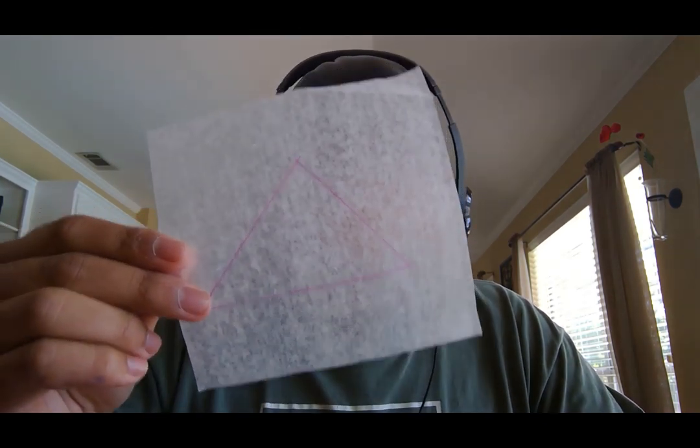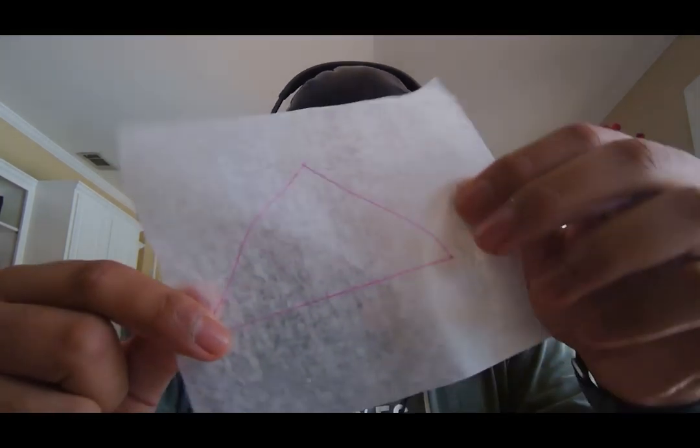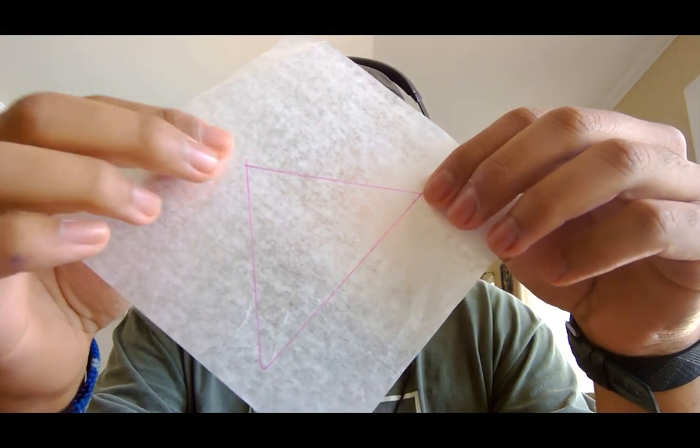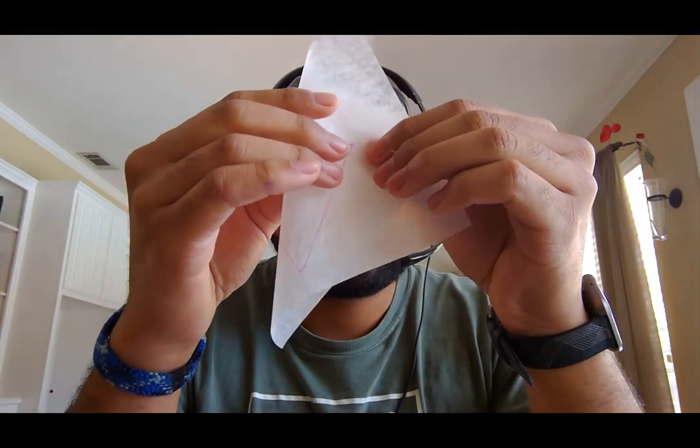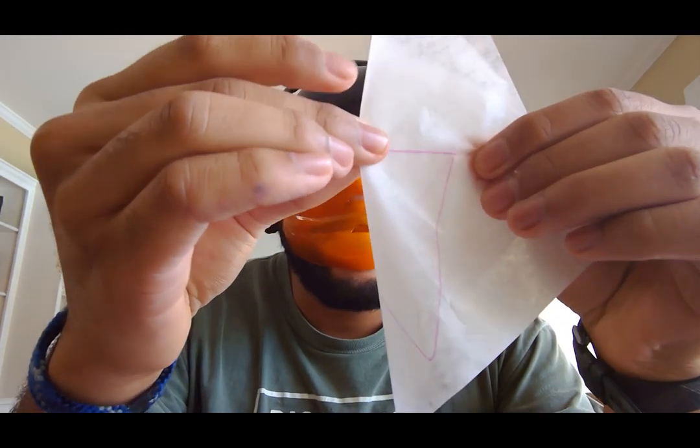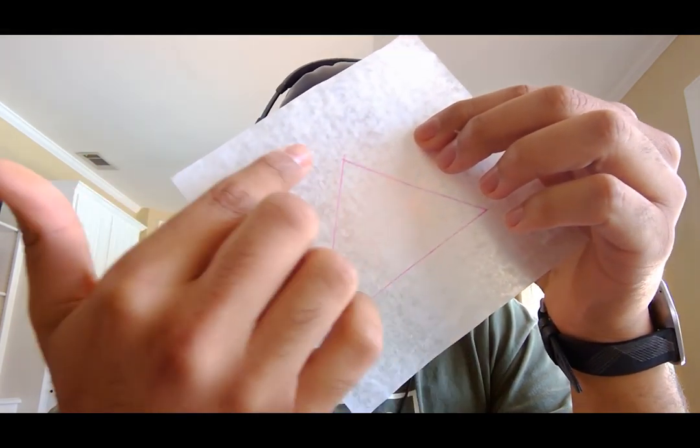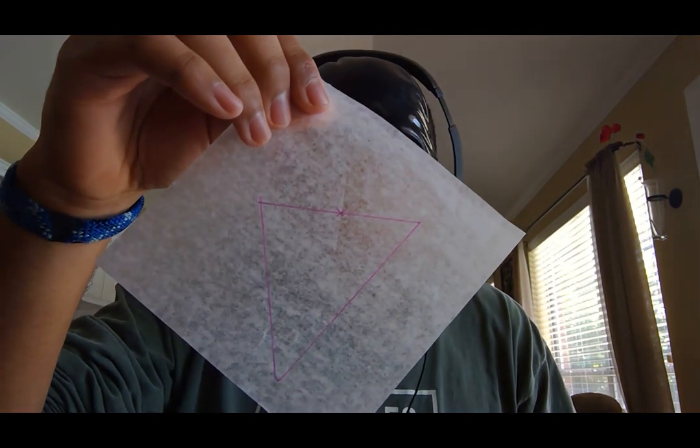We can find the midpoint very easily. Now, do not show this to anyone else. This has been passed down for generations. If you show this to other people, I will have to hunt you down. Take each side of your triangle and fold it on top of each other and make a little crease right there. As you can see, we have made a crease in this segment. That point right there is our midpoint. Make a little mark right there.